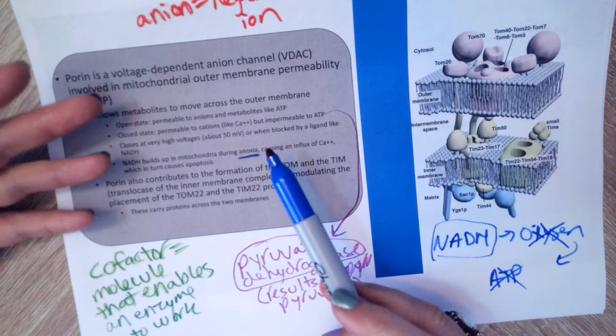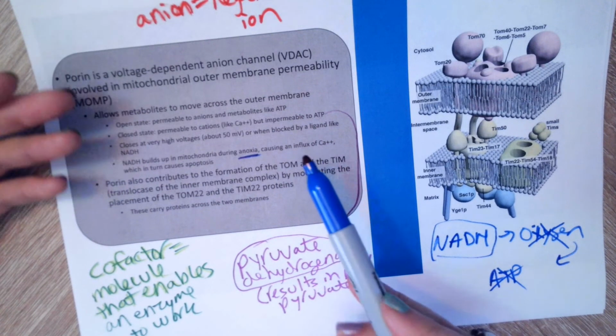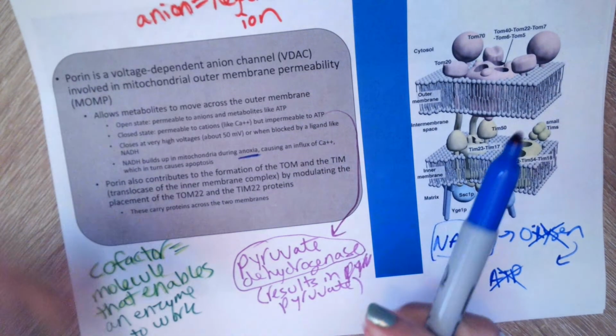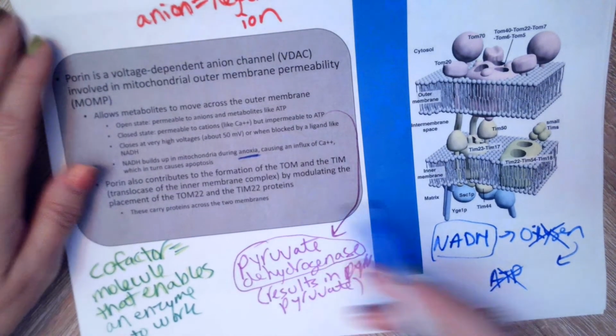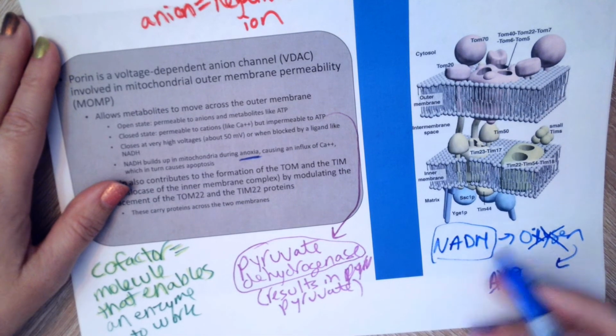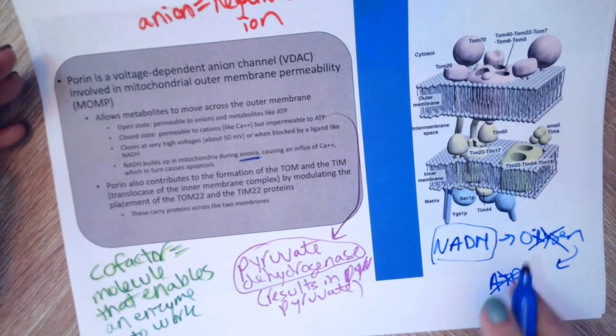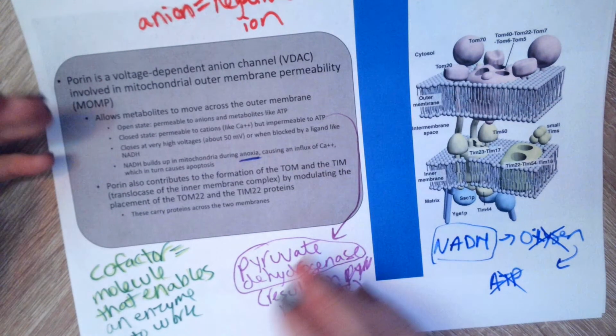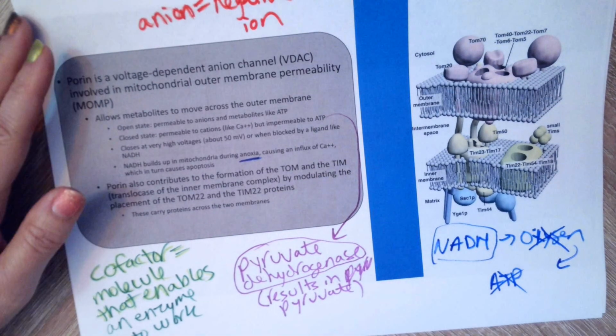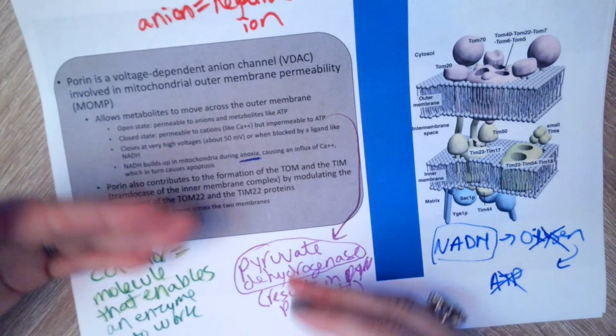And this is obviously a big problem. That's why you don't want your cells to be anoxic for too long, or to not have enough oxygen to run the electron transport chain. Not only do you not get ATP, but you also can be actually killing your cells. But normally, these are just sort of a nice little balance here.